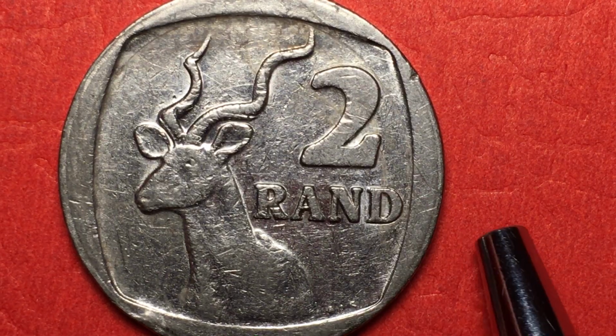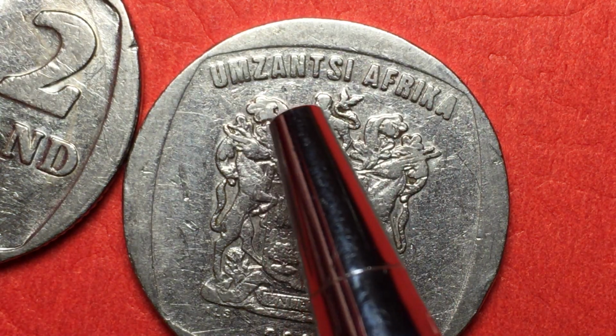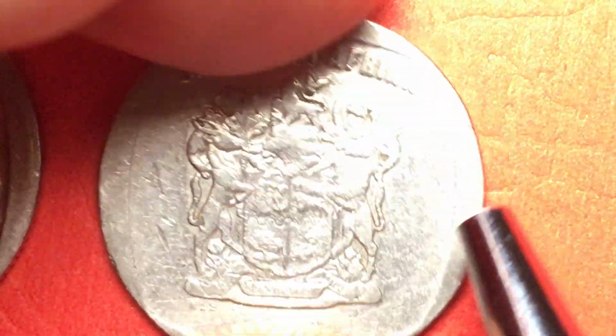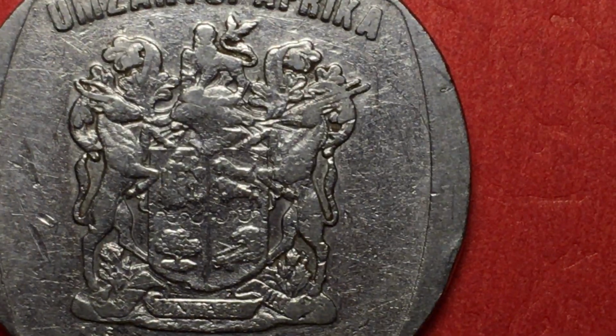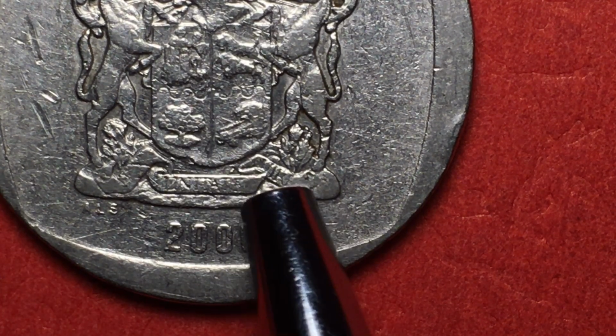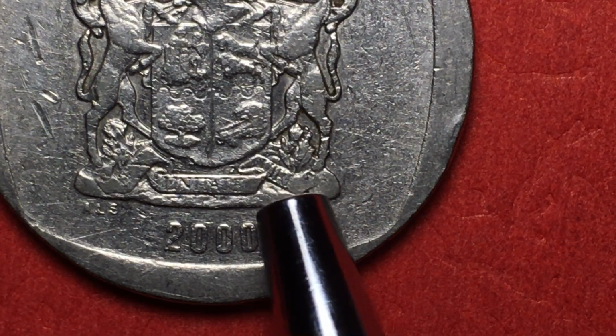It says 2 Rand. On the 2000 coin, we see that they've changed it, and down here at the bottom it still says ex unitate, but you can see it a little bit better.